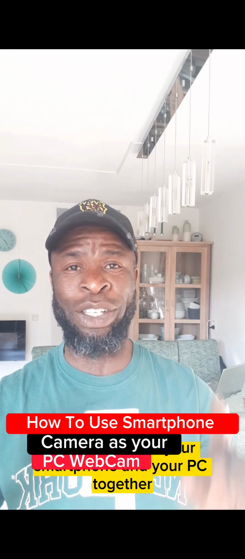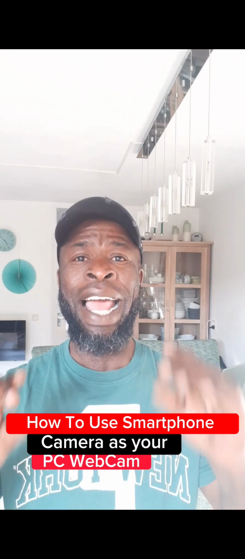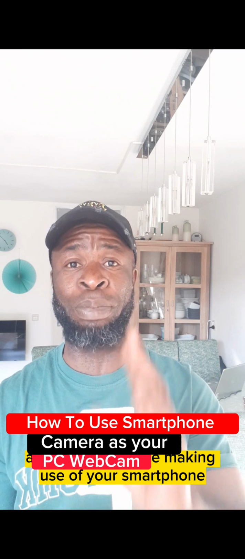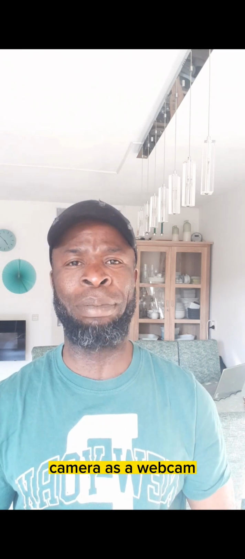Do you know you can connect your smartphone and your PC together, and your PC will be making use of your smartphone camera as a webcam?